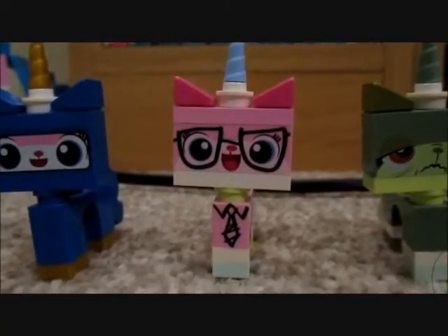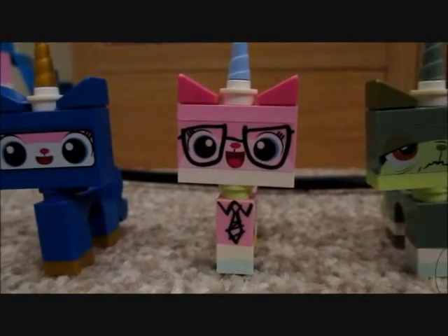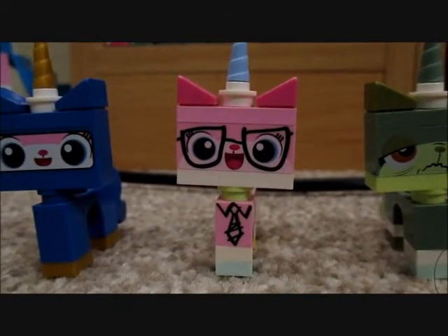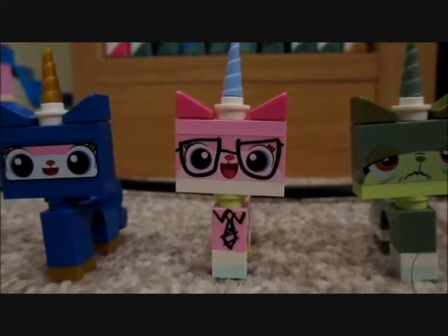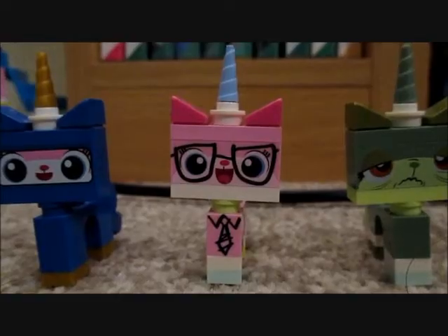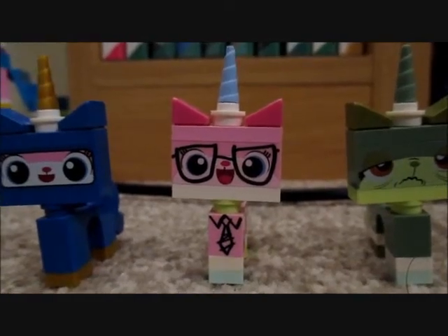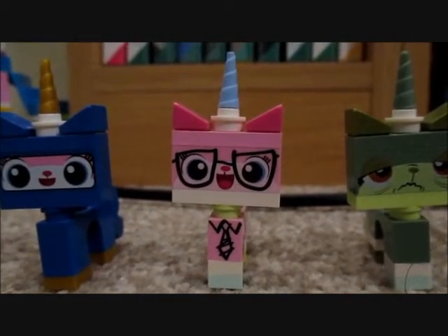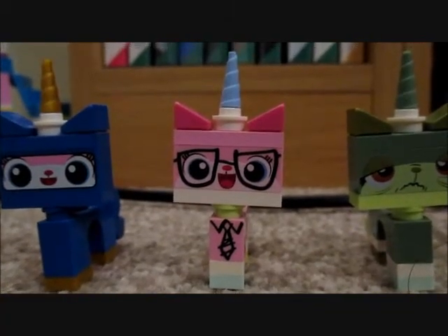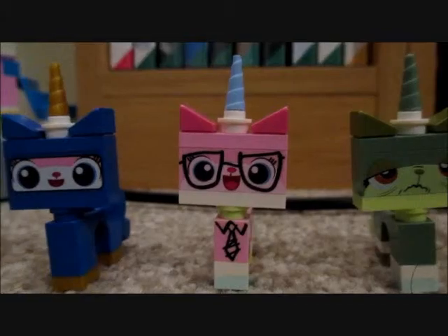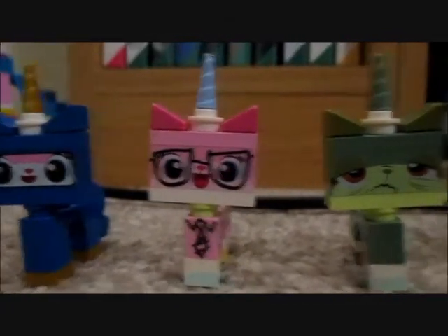And here's Business Kitty. And I've only used Business Kitty's head in the detective email because I was trying to think of a way to make Unikitty look more like a detective, and this minifigure was all I had at the time. Like, I know they did Unikitties with sunglasses, but at the time this was all I had, so yeah, this is all I used.